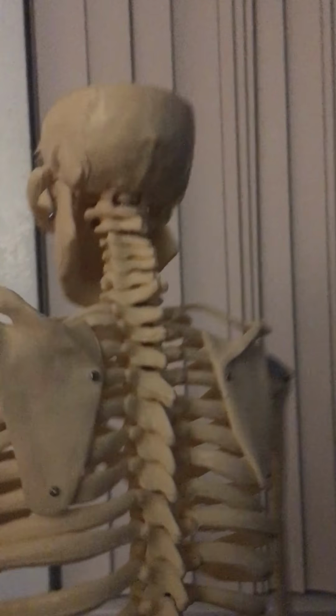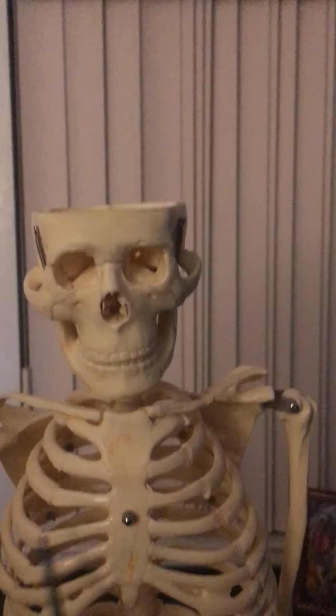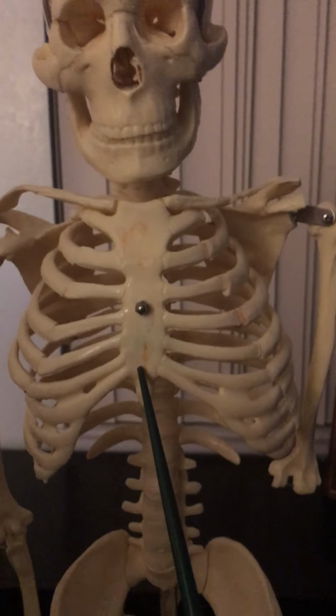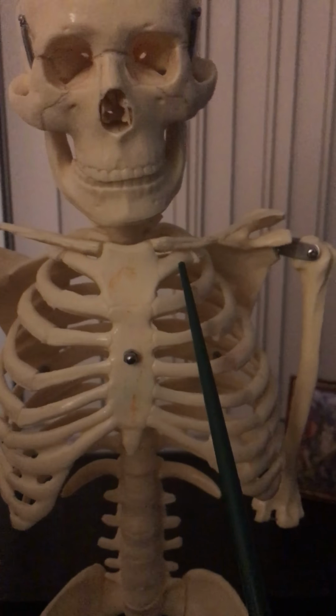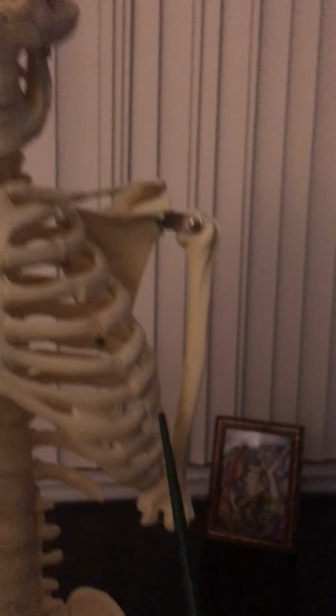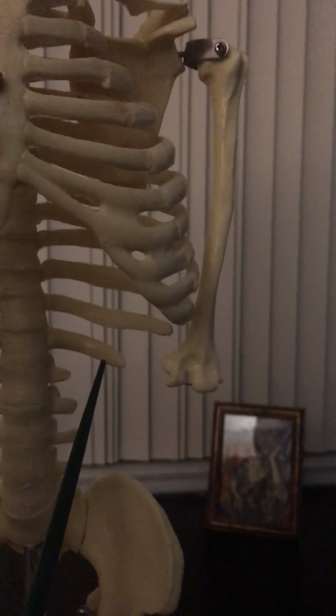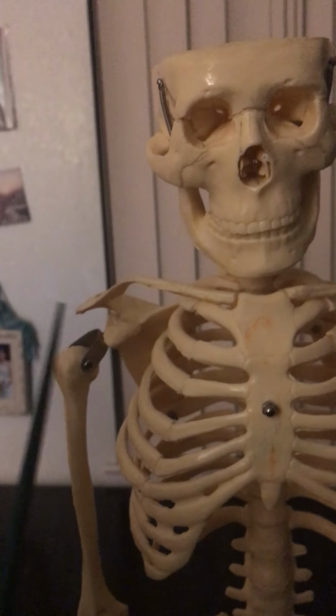We turn the structure around. We're going to go through the thoracic cage where we see the body of the sternum, the manubrium of the sternum. These here are your true ribs. These are your false ribs. These are the floating ribs. And then the parts of the appendicular skeleton: the clavicle, humerus, ulna, radius, scapula.